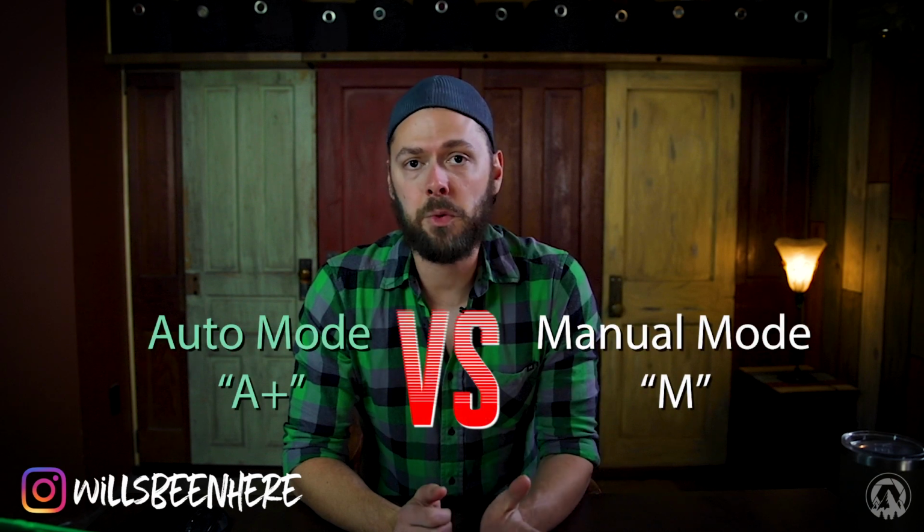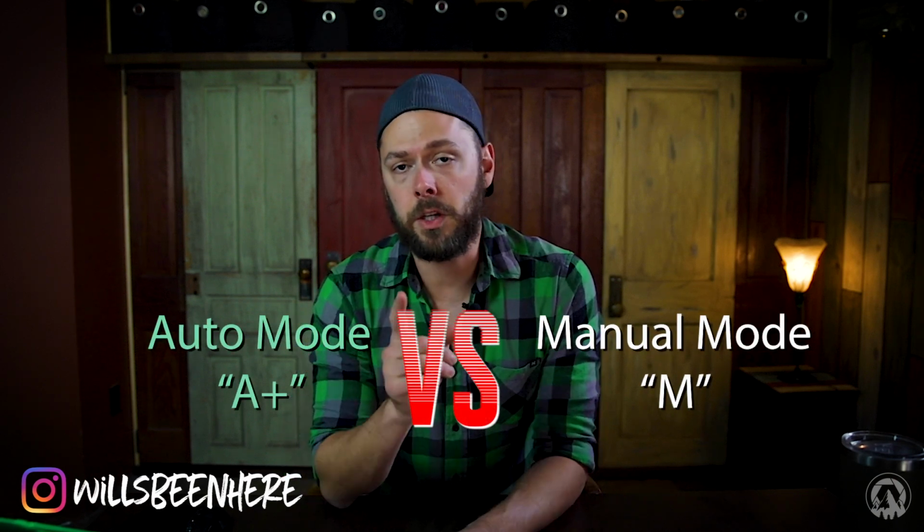Will Simpson here, and welcome to Exploring Photography. Today, we're discussing the difference between manual mode and auto mode and which one you should use. But first, we need to meet our contenders and a little bit about them.